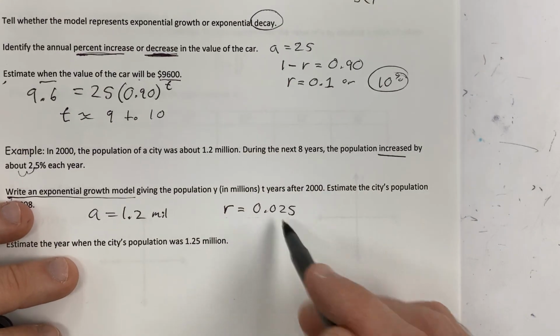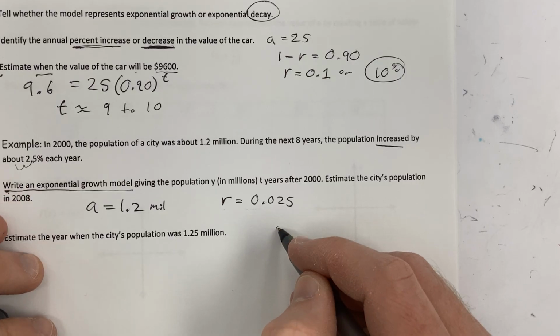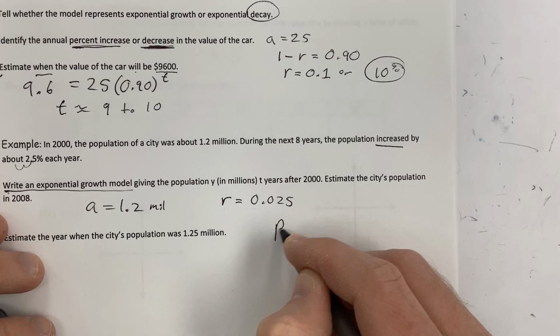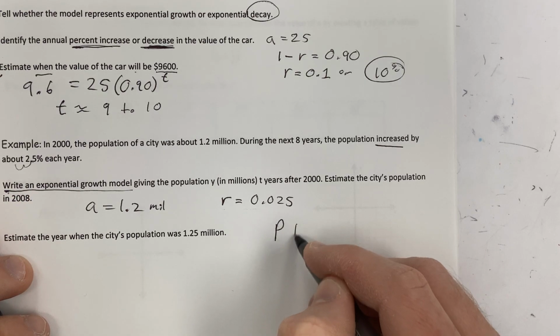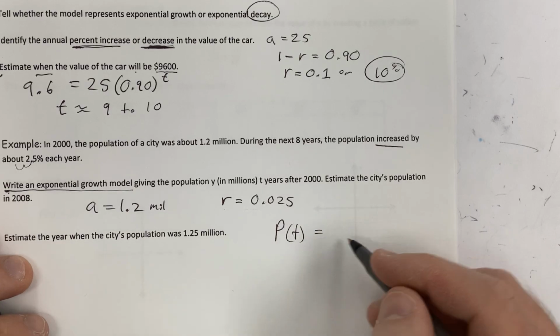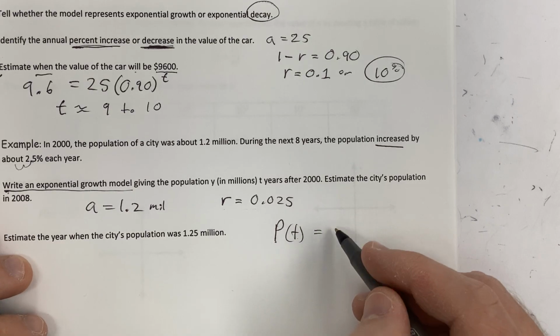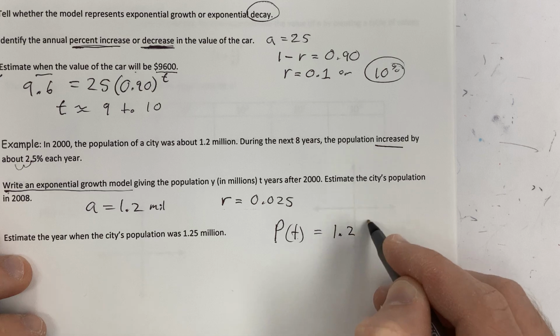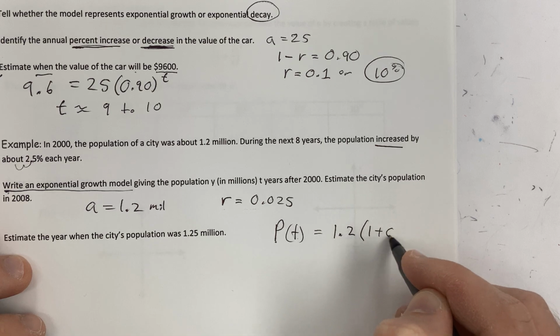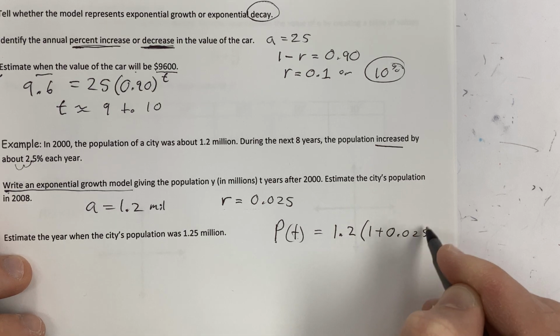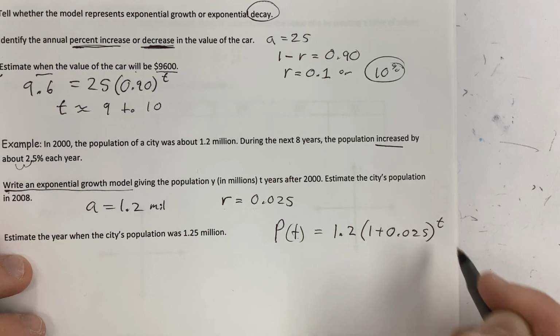Let's just plug this into, again, this standard form, and what we'll have, and let me go fancy here, is the population with respect to time, this could be the y, the population with respect to time is going to be 1.2 times 1 plus 0.025 to the t.